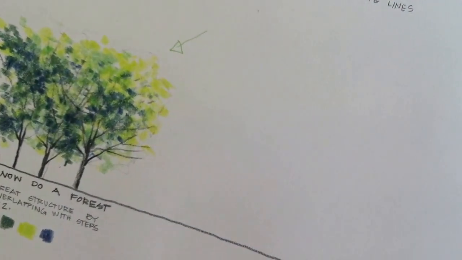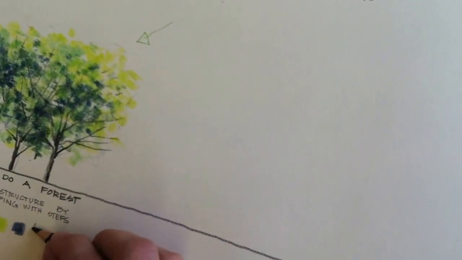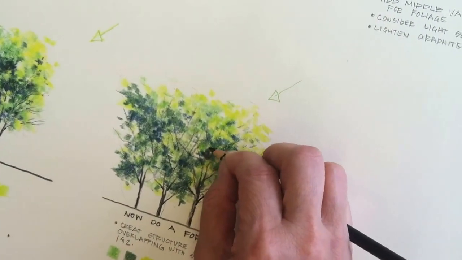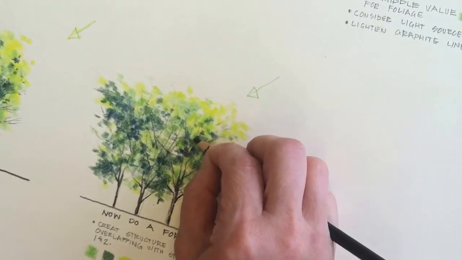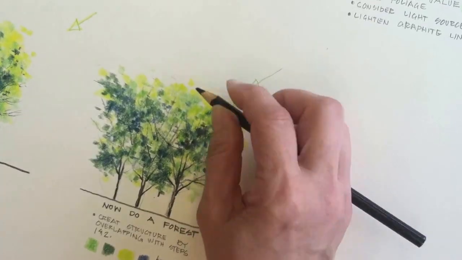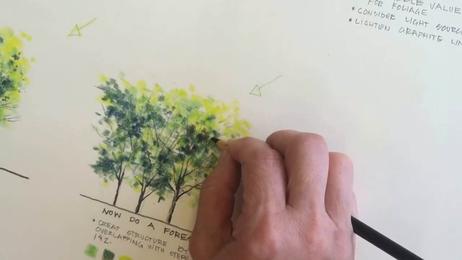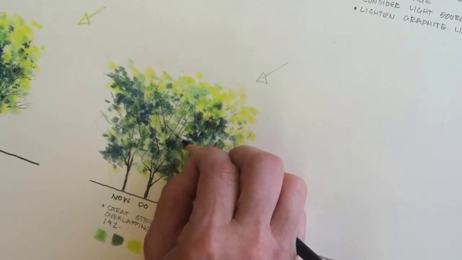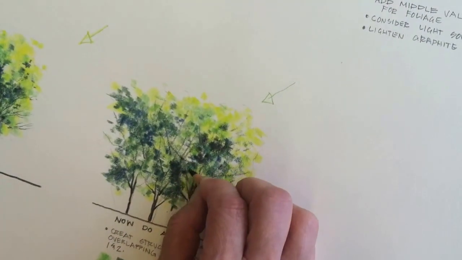And then a little bit of black. I'm very cautious in how I use black. It's quite powerful. So this further enhances the contrast between the branches or the leaves and branches that have more sun and the areas that have more shadow.